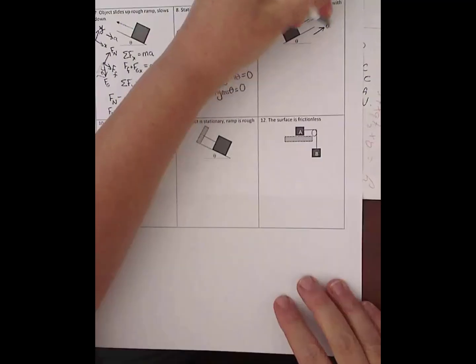Okay, let's do another ramp one. Now I've got tension in here. I'm pulling an object with a string. You see the string is parallel to the ramp surface, and it's increasing in speed up the ramp. So that means my acceleration is up the ramp.